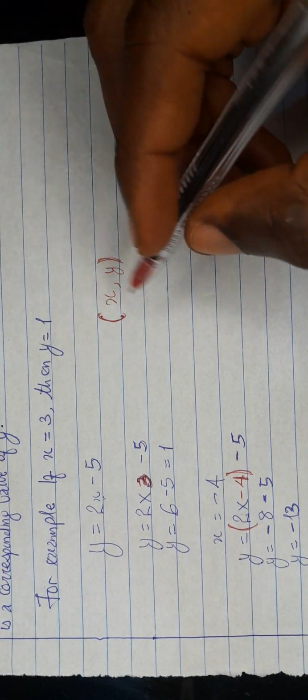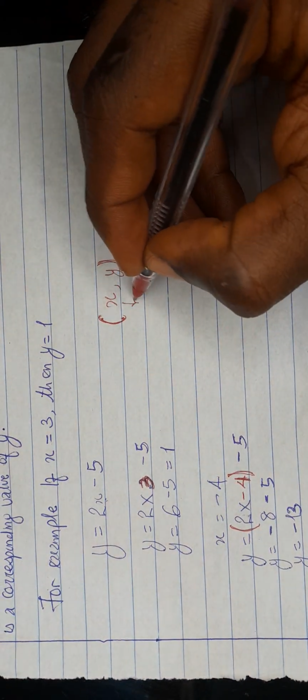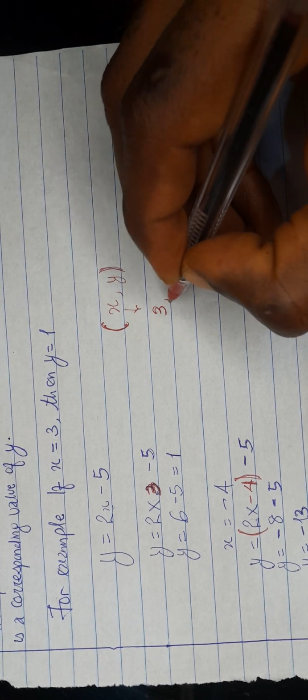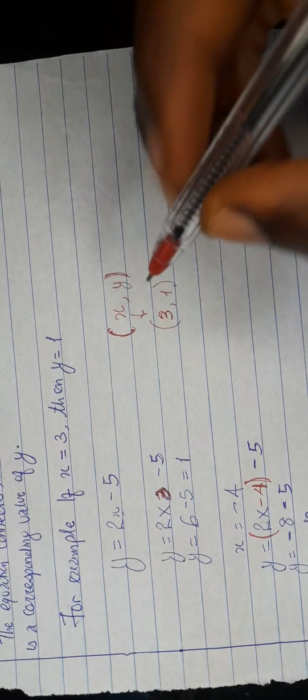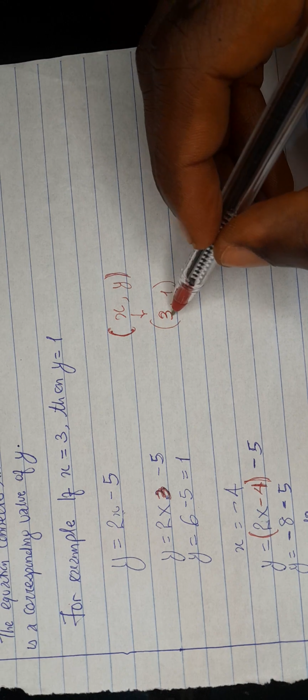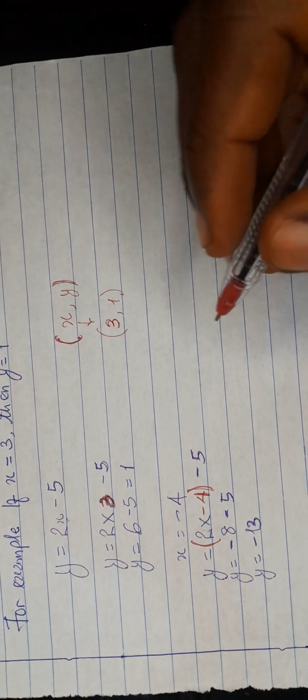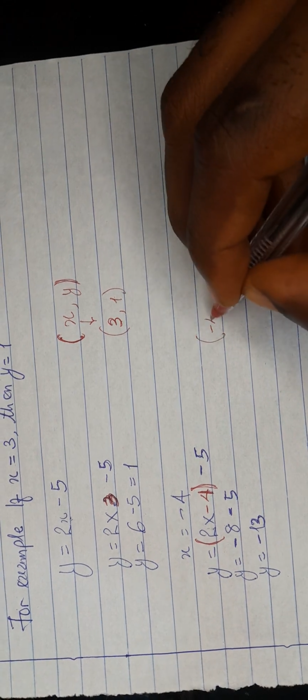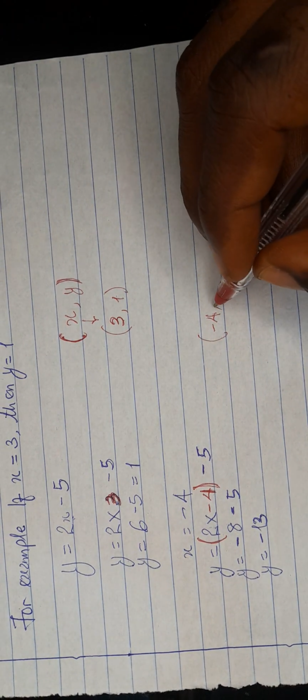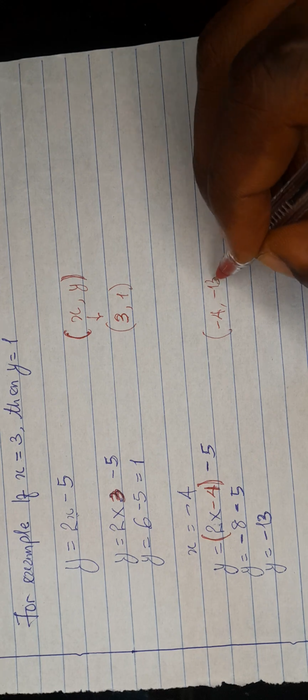So what will I write here? X here is what? 3 comma y. So it means when x is 3, y is 1. What about this one? We're going to write minus 4 comma minus 13.